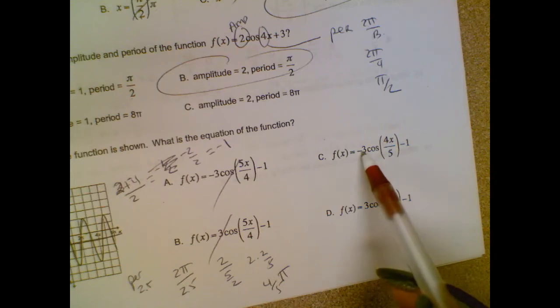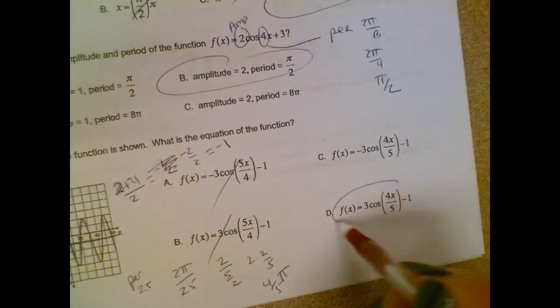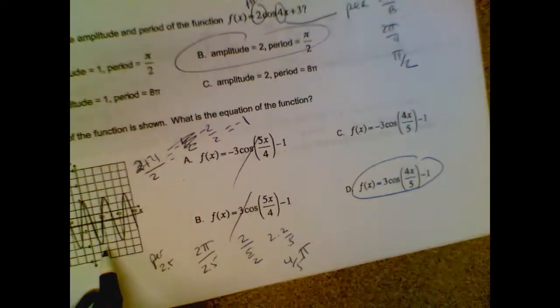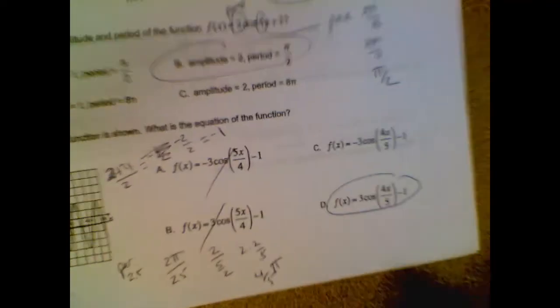These are very similar, except one's negative, one's positive. I'm going to say that it's the positive because this is a regular cosine, high to high. So it's got to be the positive. If it was a negative, it would be like starting here, and you'd have a phase shift. This is the negative, the low to low, but you'd have a phase shift, and there's no phase shift there. So it's D.